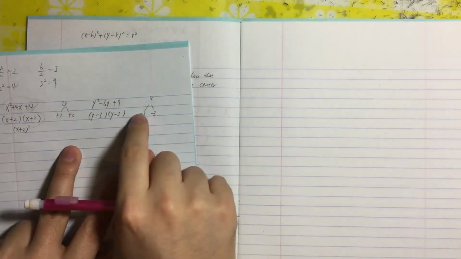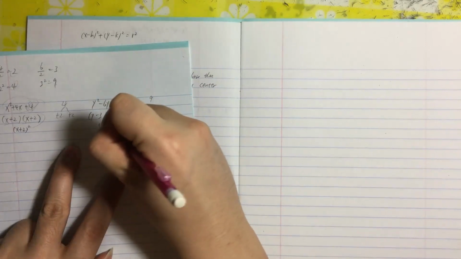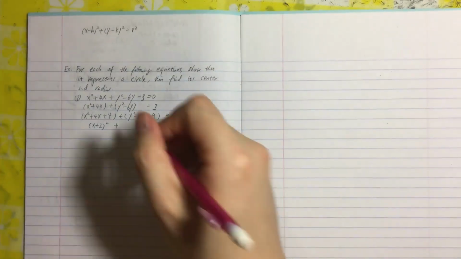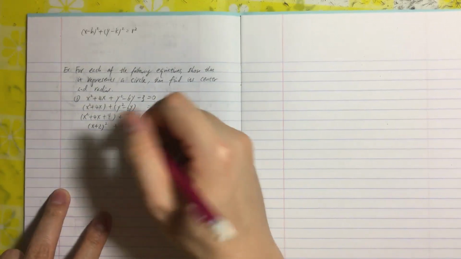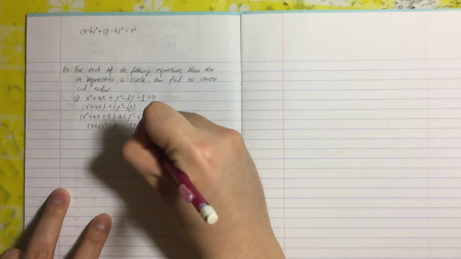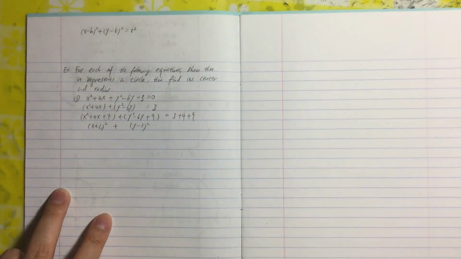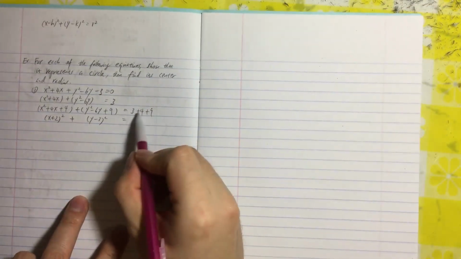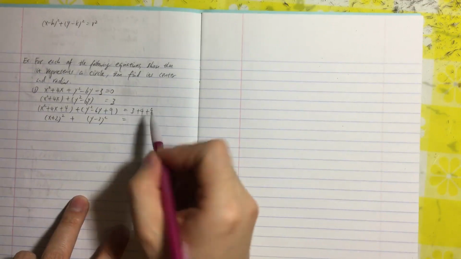Y minus 3 times y minus 3 is y minus 3 squared. So y squared minus 6y plus 9, if I factor, I get y minus 3 squared. Now, on the right side, add the numbers. 3 plus 4 is 7. 7 plus 9 is 16.